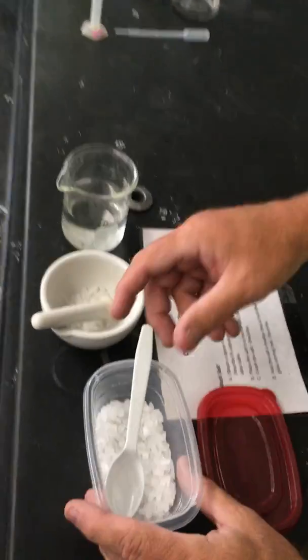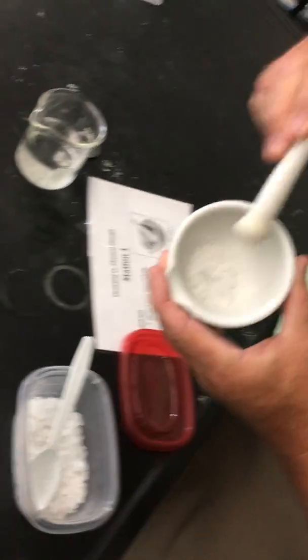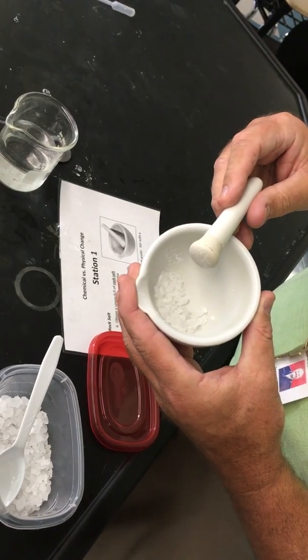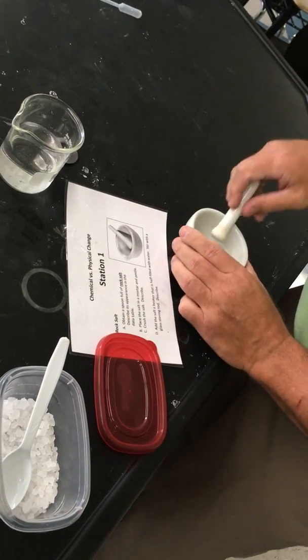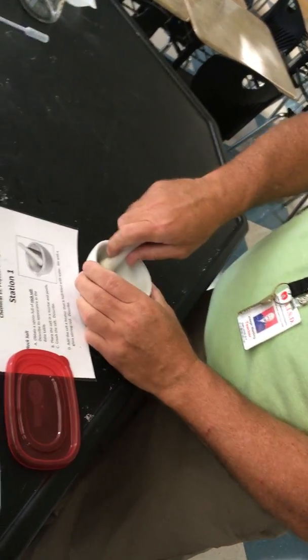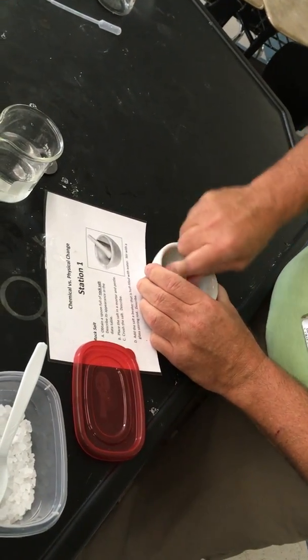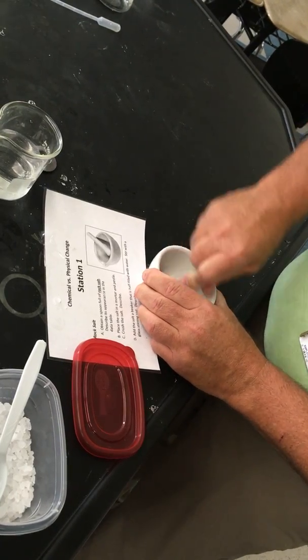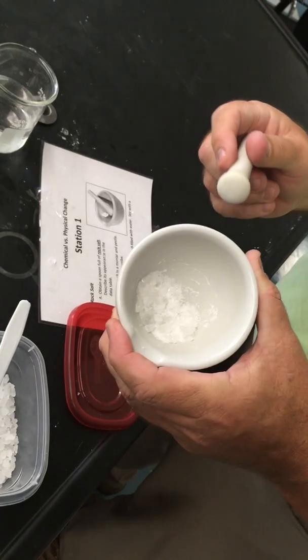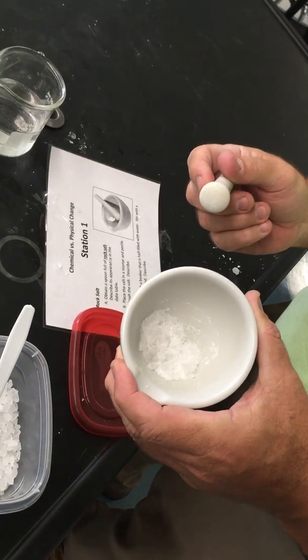In station 1, we're going to take ordinary rock salt. So its appearance is like a clear, translucent crystal, okay? The first thing I'm going to ask you to do is to grind it. This is called a mortar and a pestle. It's used for grinding solid chemicals. So you're just going to grind it around. And when I'm done, I pulverized it. So it's still salt. So what kind of change is that?